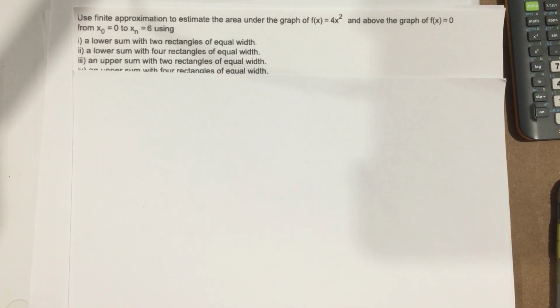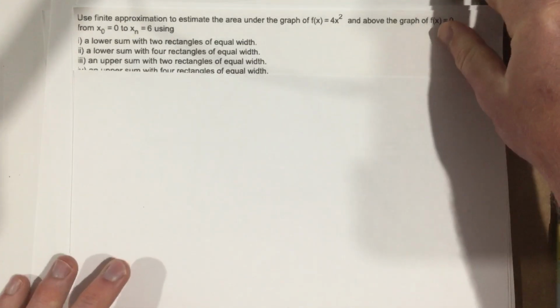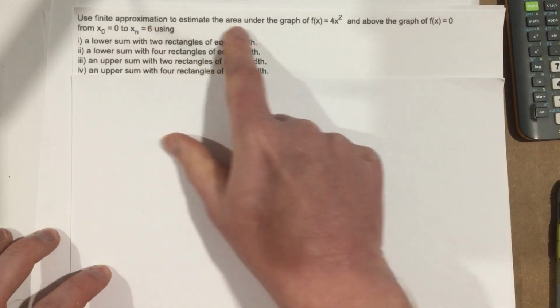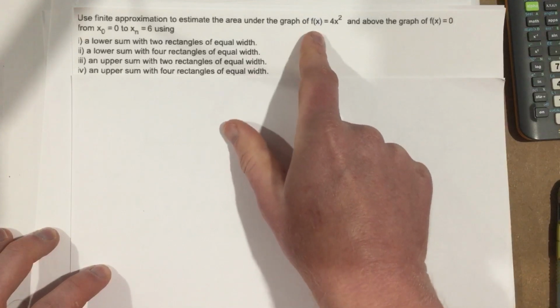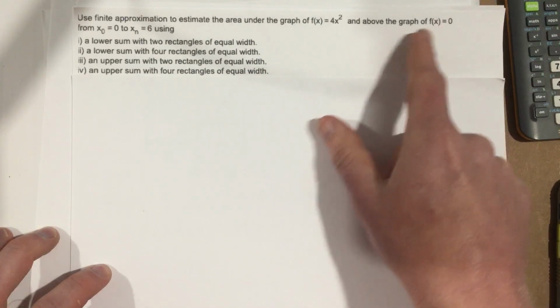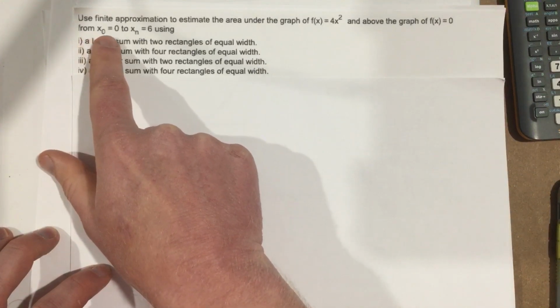This is problem number 1 from section 5.1. In this problem, they want you to use finite approximation to estimate the area under the graph of f of x equals 4x squared and above the graph of f of x equals 0, and they want you to evaluate this from 0 to 6.